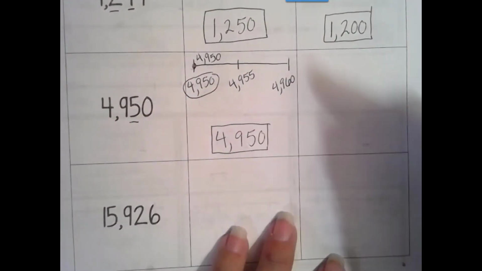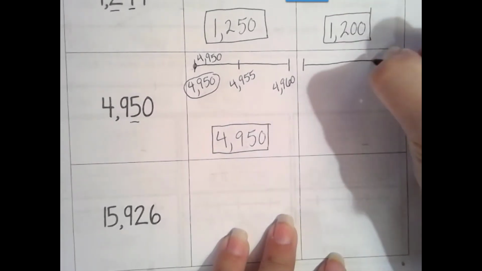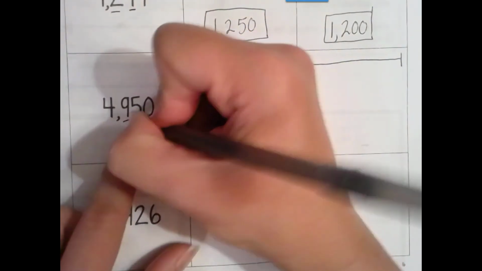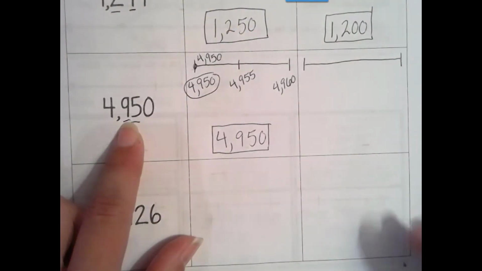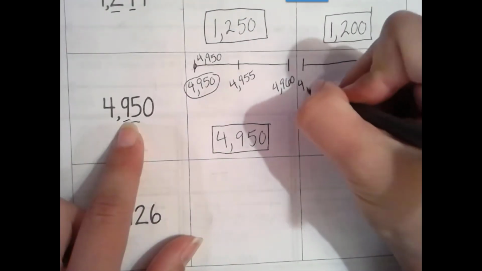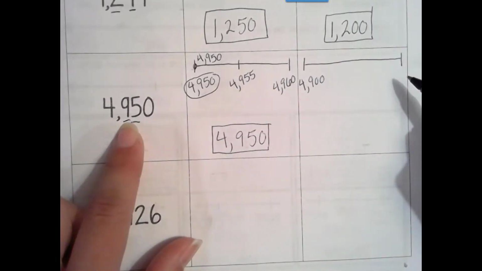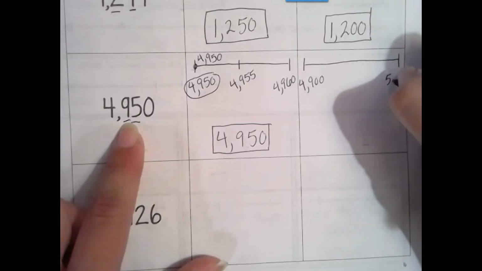But let's look at the hundreds place. So the hundreds place, we have a 9. So we have 4,900, then 4,1000, but we can't have 1000, so we go up the next 1,000 to 5,000.